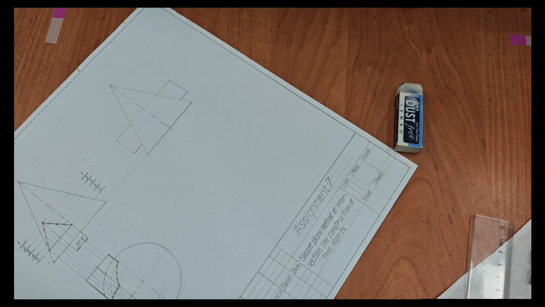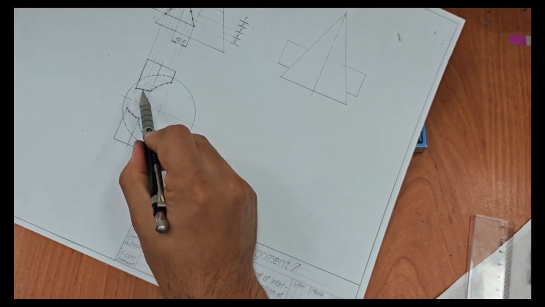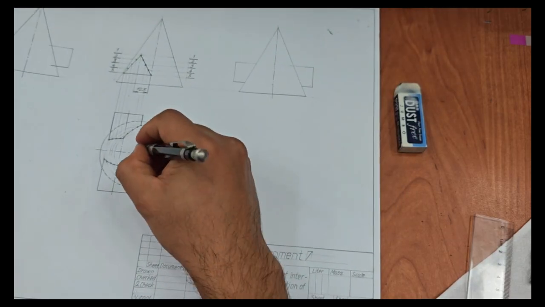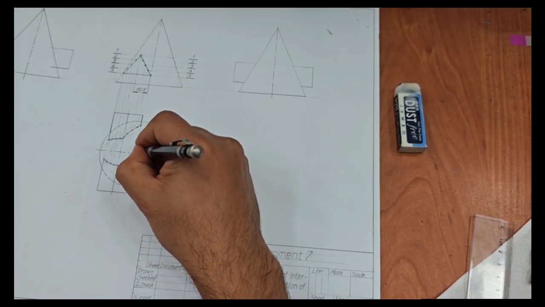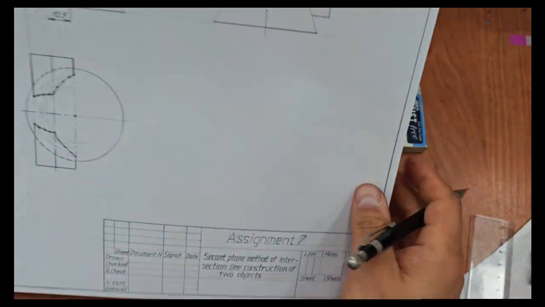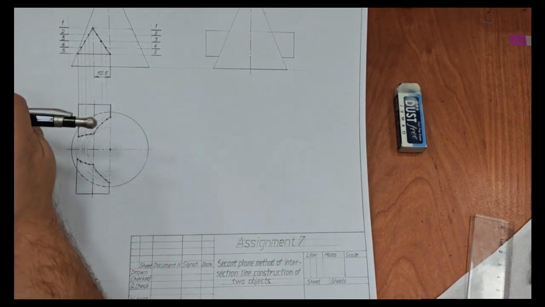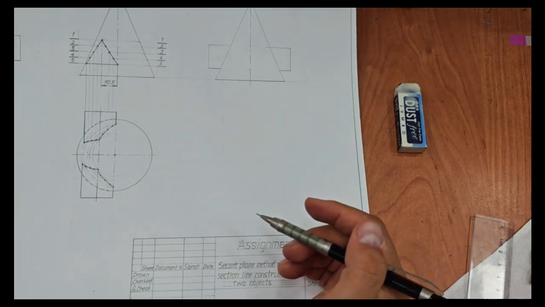That is a visible edge, visible edge. So here we have the tip point of this. So now these points can be projected to the other views also.